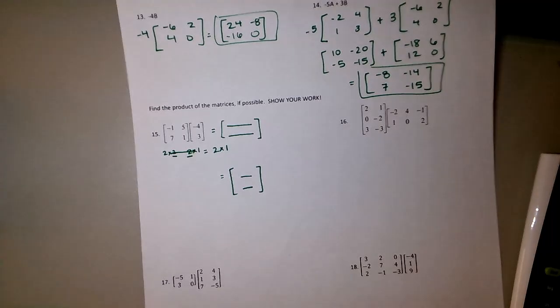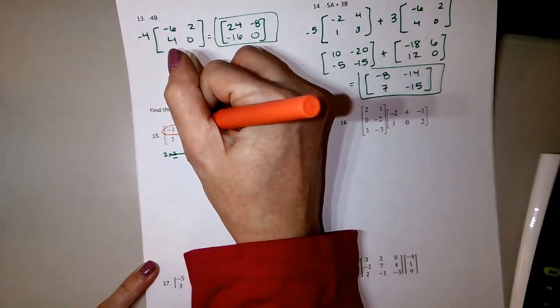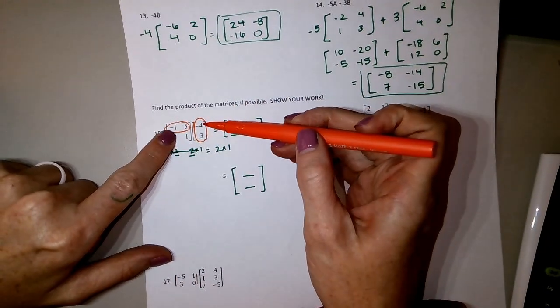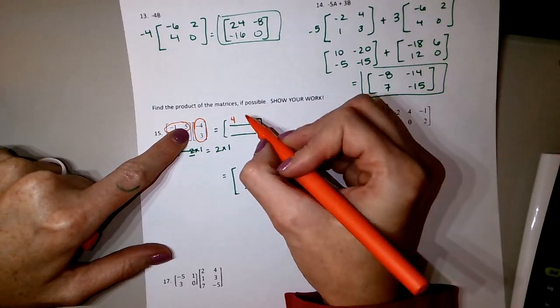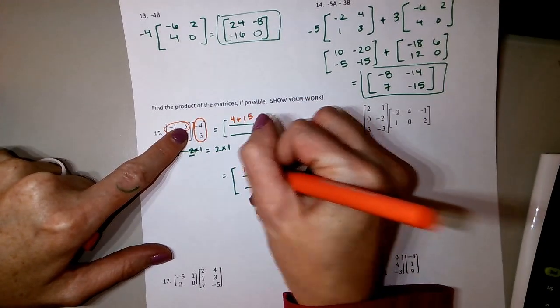Okay, here I go. Row and column. Negative 1 times negative 4 is 4. 5 times 3 is 15. Add them together, you'll get 19.